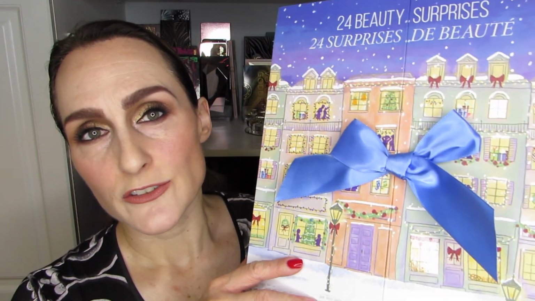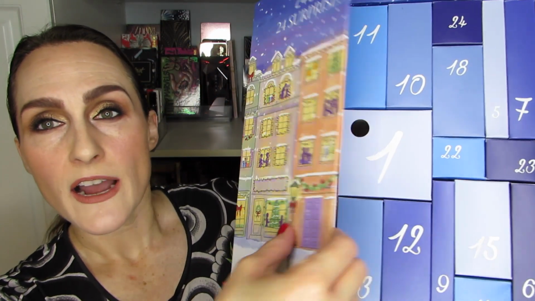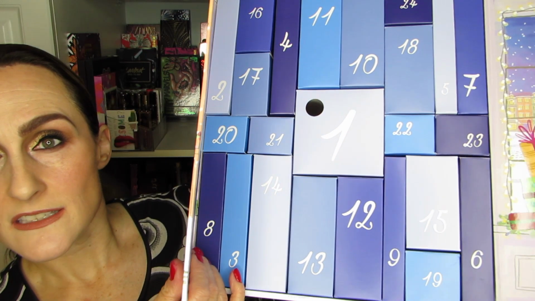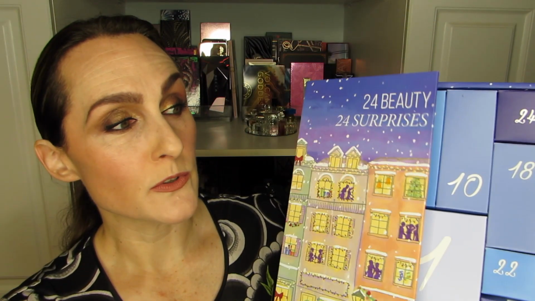And this year I went a little bit different, and I repurposed an advent calendar that I opened all the way through the year last year, which is the Shoppers Drug Mart Advent Calendar. This calendar is a bunch of boxes, and so I was able to put the products directly in the advent calendar this year, which is super convenient for me. And I'm just going to go by numbers.